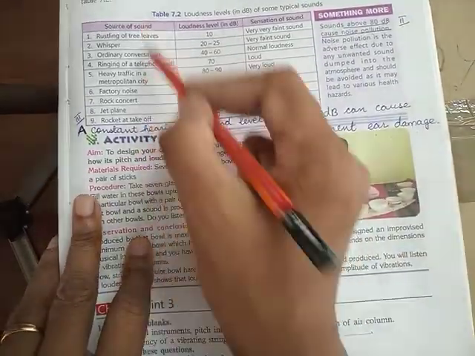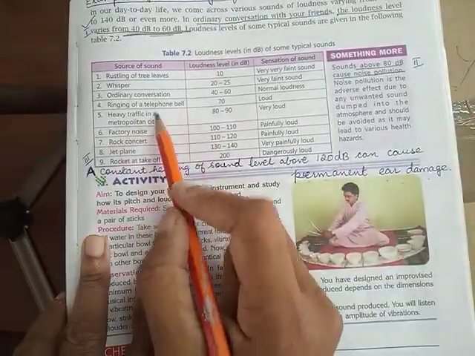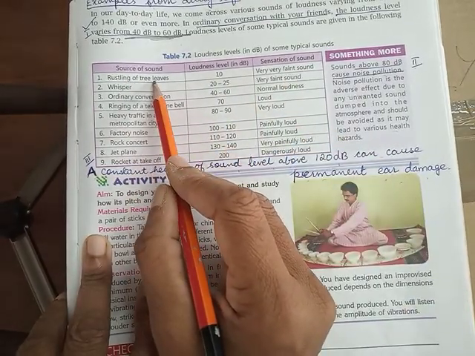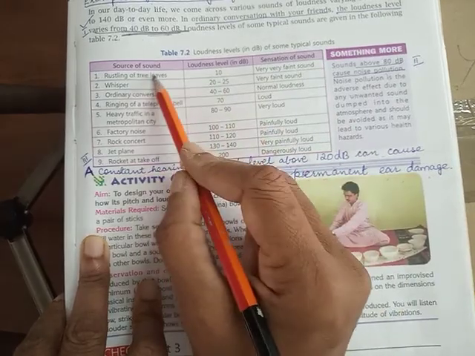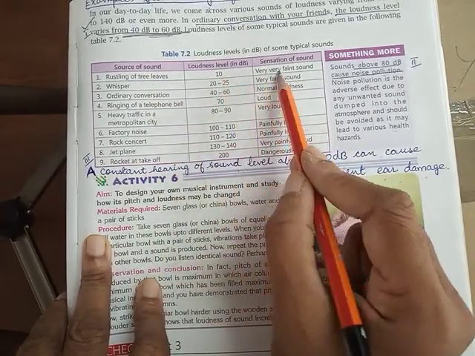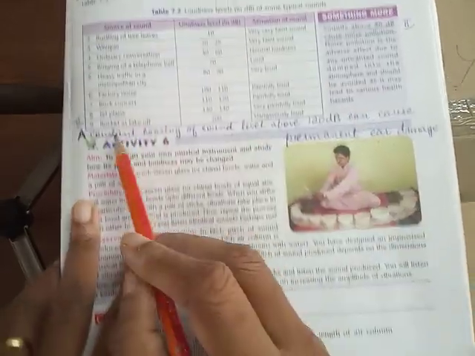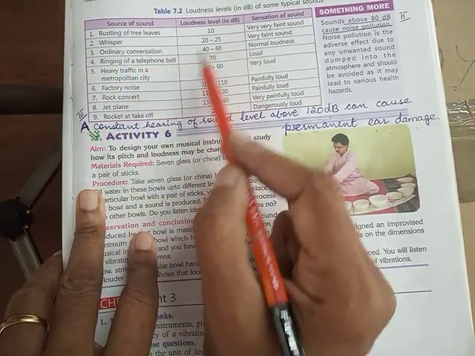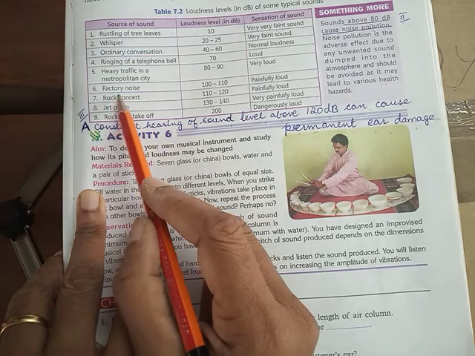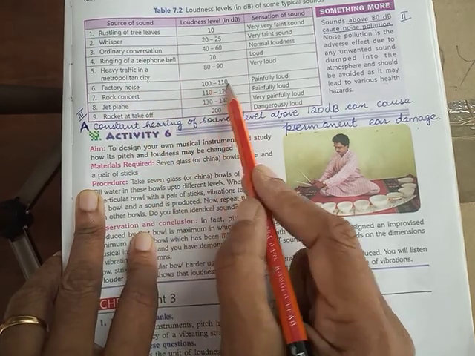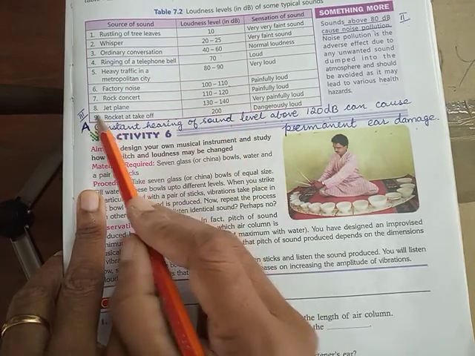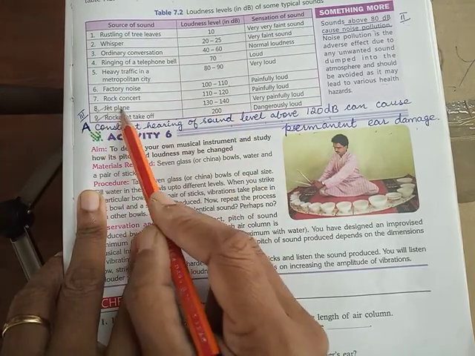Okay, so this also gives you, you need not memorize it, but it will give you a rough idea. See, rustling of tree leaves means the slow movement of tree leaves. It may be 10 dB and that is a very, very faint sound. Okay, so like this keep going on. Ordinary conversation 40 to 60. Factory noise 100 to 110. Okay, so above 120 if you see, there are two examples.